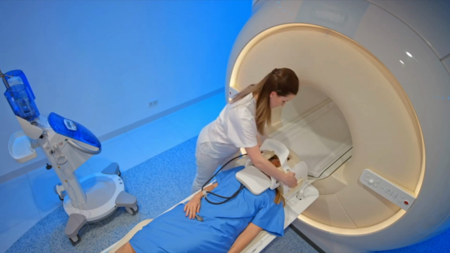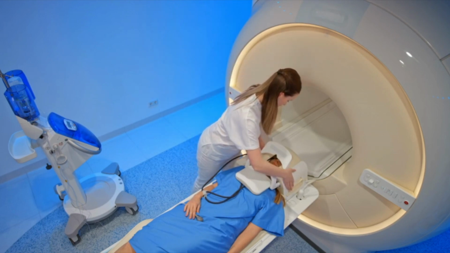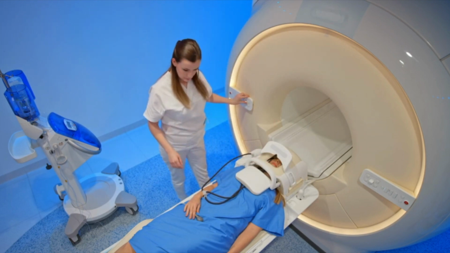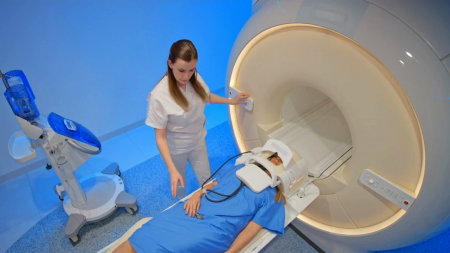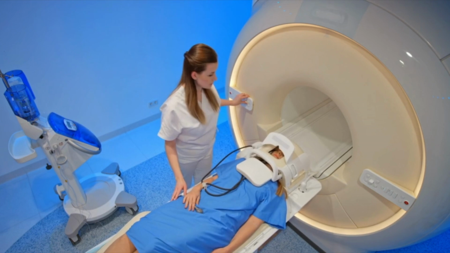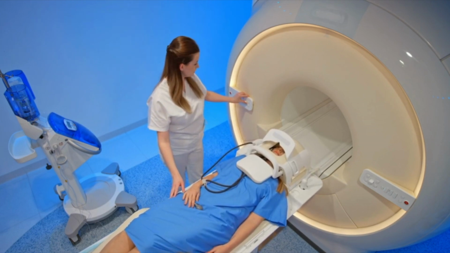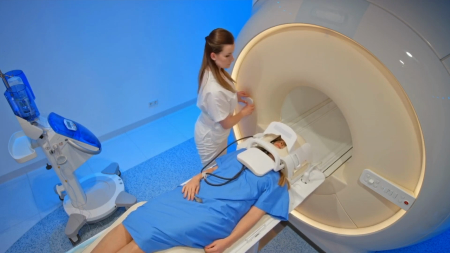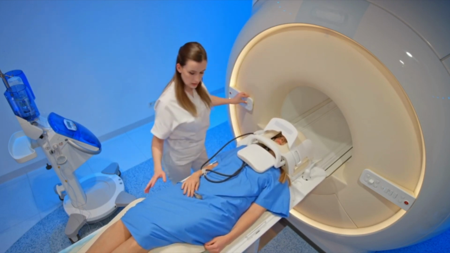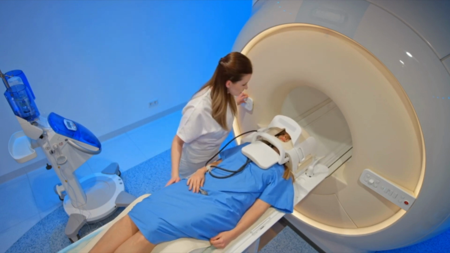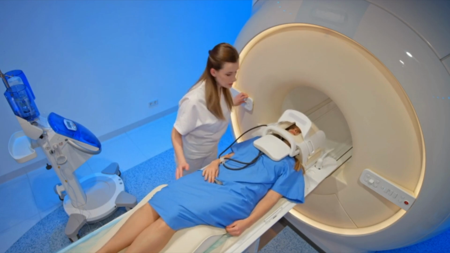So it is non-invasive. MRI typically does not require incisions or invasive procedures, making it safer, more comfortable for the patient. There is no exposure to ionizing radiation. So unlike X-rays or CT scans, MRI does not use ionizing radiation, which of course reduces the potential risks associated with exposure. And MRIs provide detailed, high contrast images of soft tissues, allowing for accurate diagnosing of various conditions. There are a couple of safety considerations here.